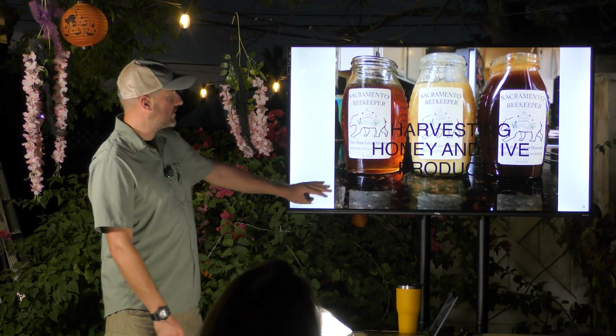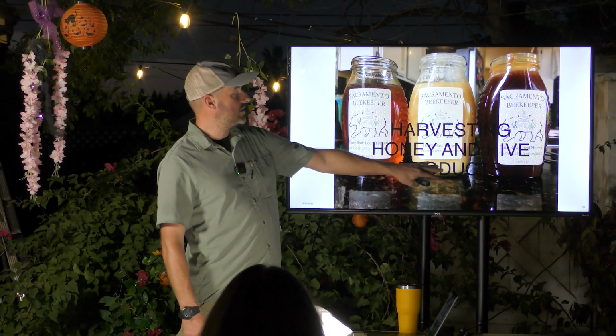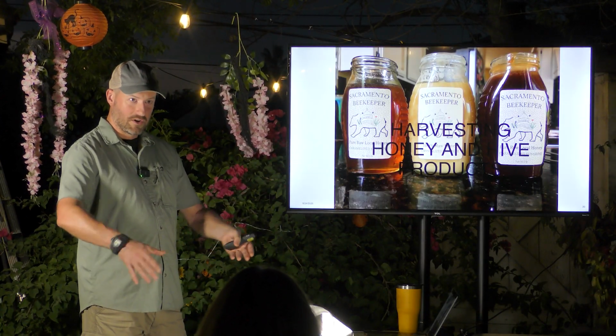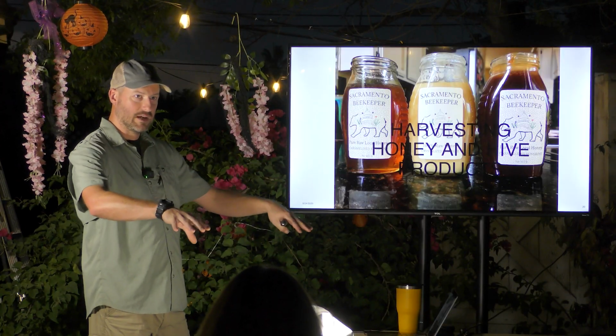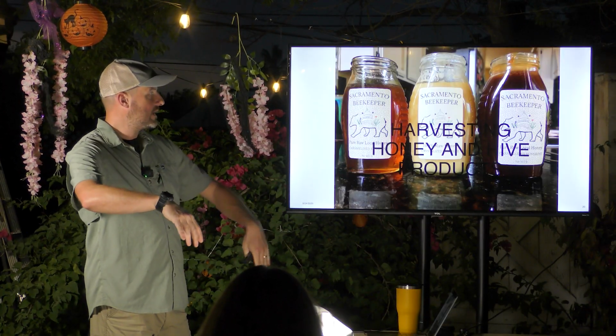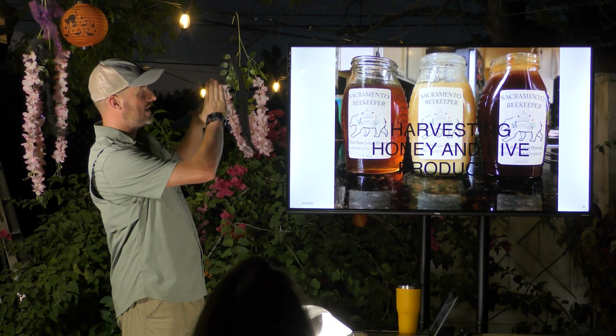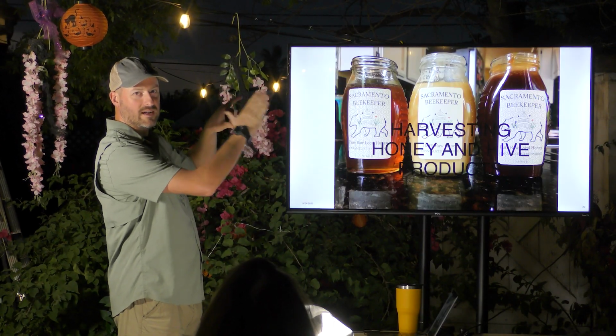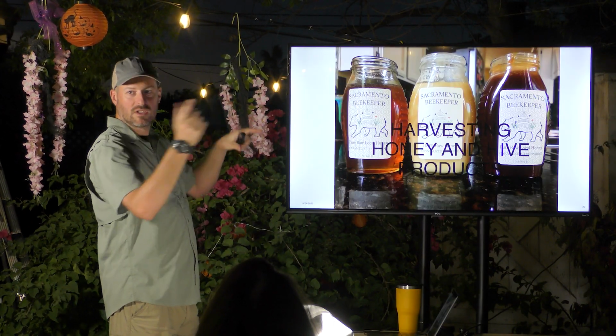Harvest and honey, 3 different colors of honey. You can harvest honey from the same colony different times a year. It'll look different. Or you can harvest honey from 2 different colonies at the same time of year. It'll look different. You can even hold up a frame and you'll see amber and then dark brown in it. So even in one frame, you'll see different honeys in it. And it depends on what the bees are gathering.